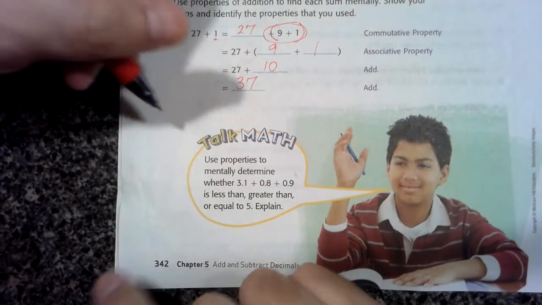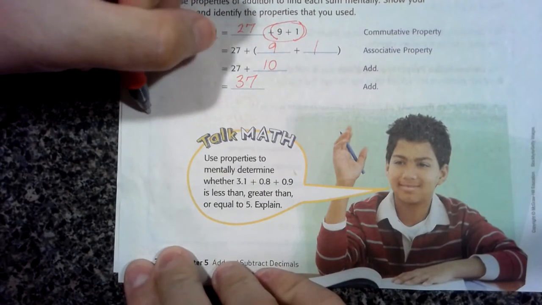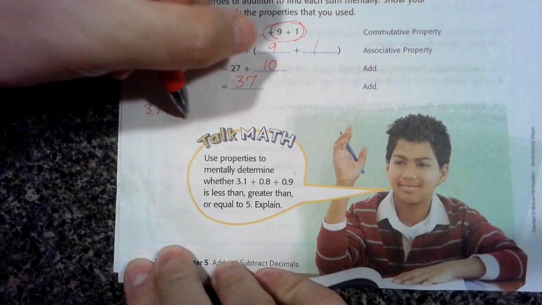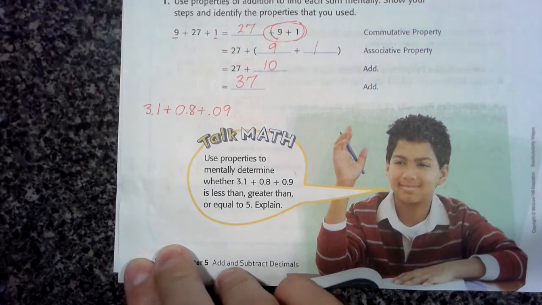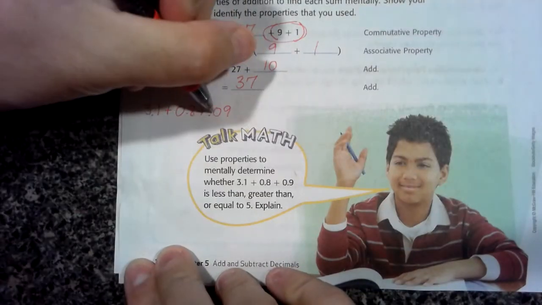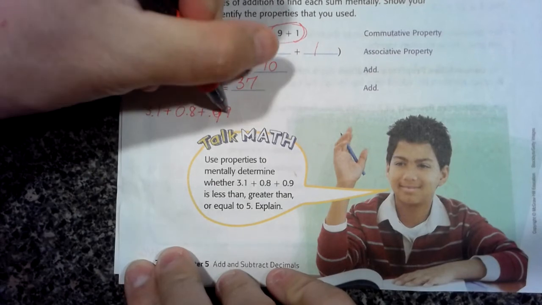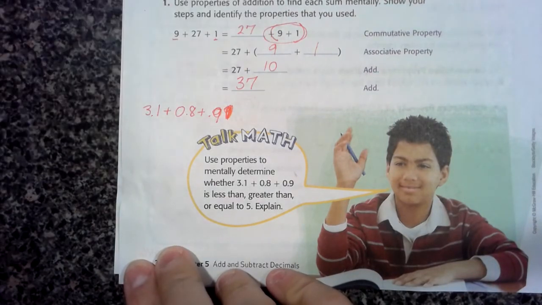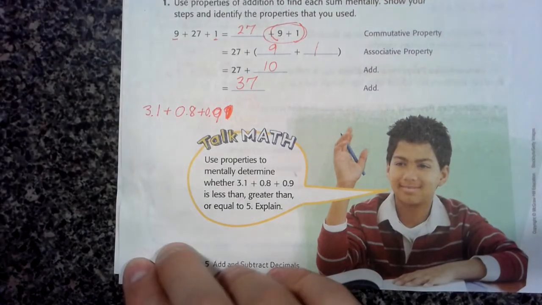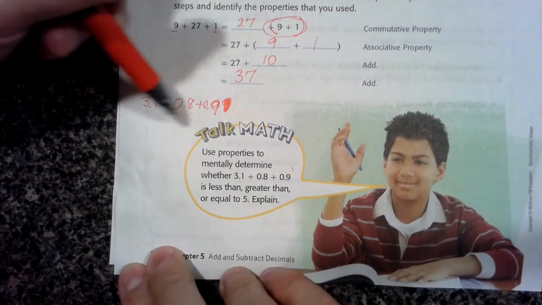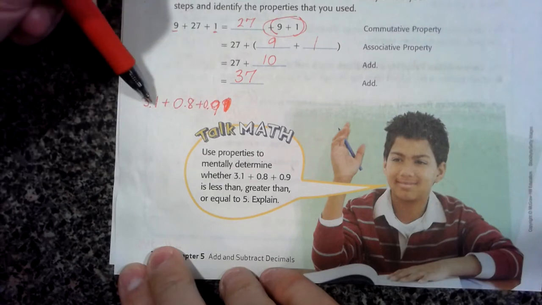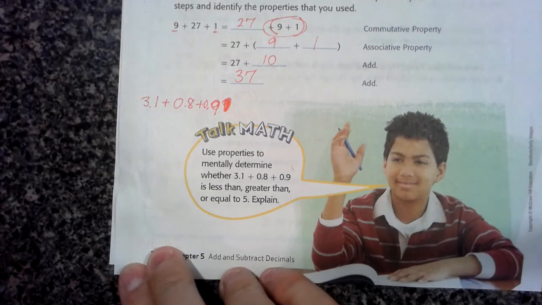So I'm going to write it off to the side here. We have 3 and 1/10 plus 8/10 plus 9/10. Okay. Nope, that's not 9/10, is it? That's not 9/10 at all. Get rid of that. All right. There's 9/10, 0.9. There we go. And so we're going to look at this, and I'm going to say, well, this 9/10 and this 1/10, if I add that together, I know it's going to give me a whole.